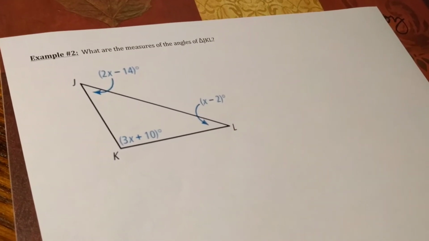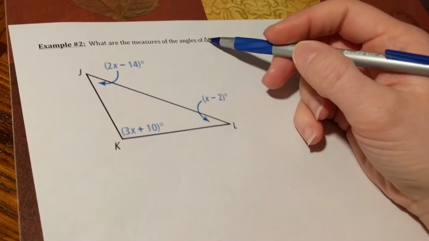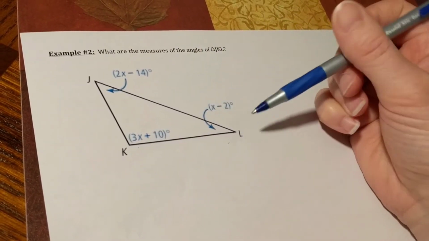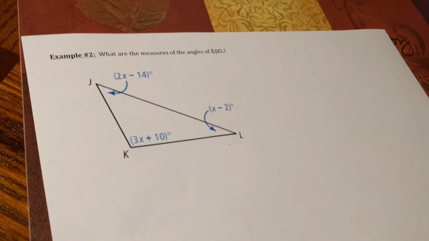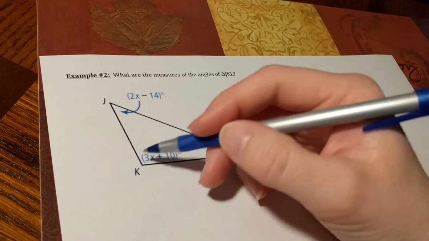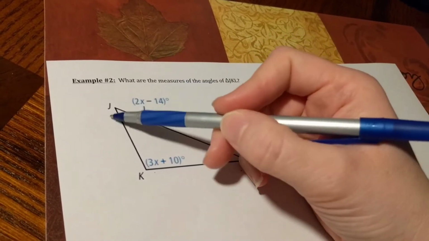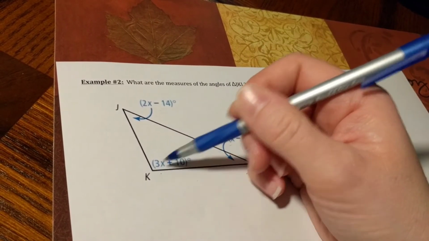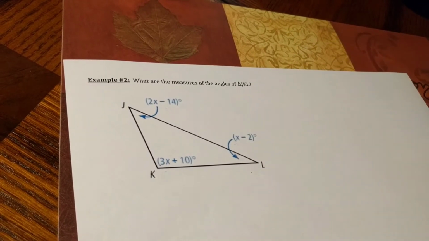Example number 2, all right, they ask us, what are the measures of the angles of triangle JKL? Here's angle J, angle K, and angle L. Notice none of the angles have an exact measure. It doesn't say J is 61 degrees or K is 85 degrees. But it does say that the measure of angle J is 2x minus 14 degrees, K is 3x plus 10 degrees, and angle L is x minus 2 degrees.